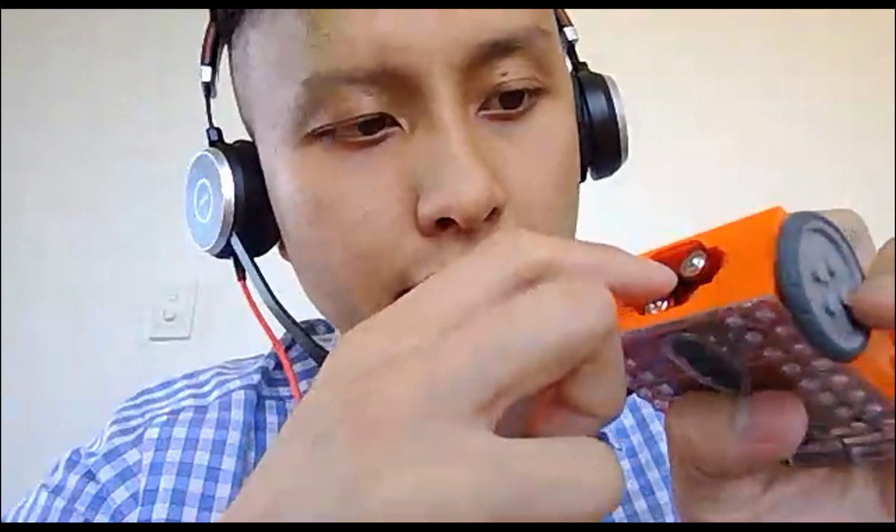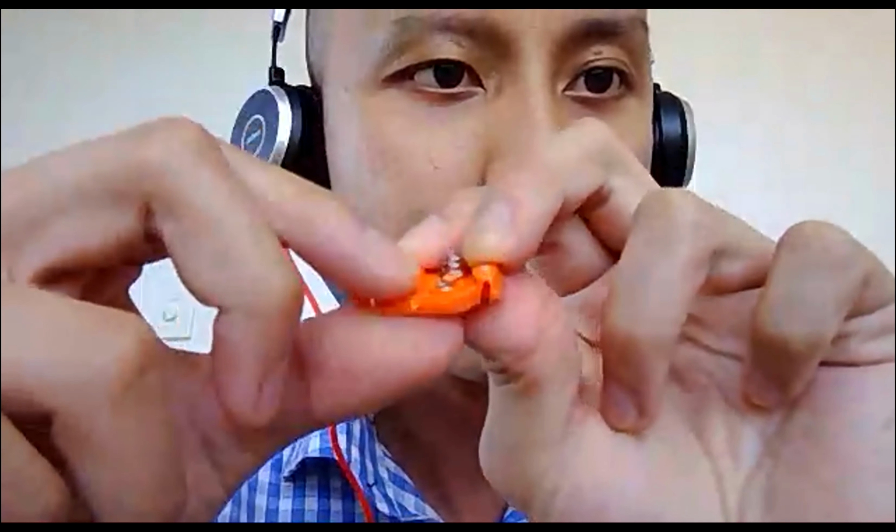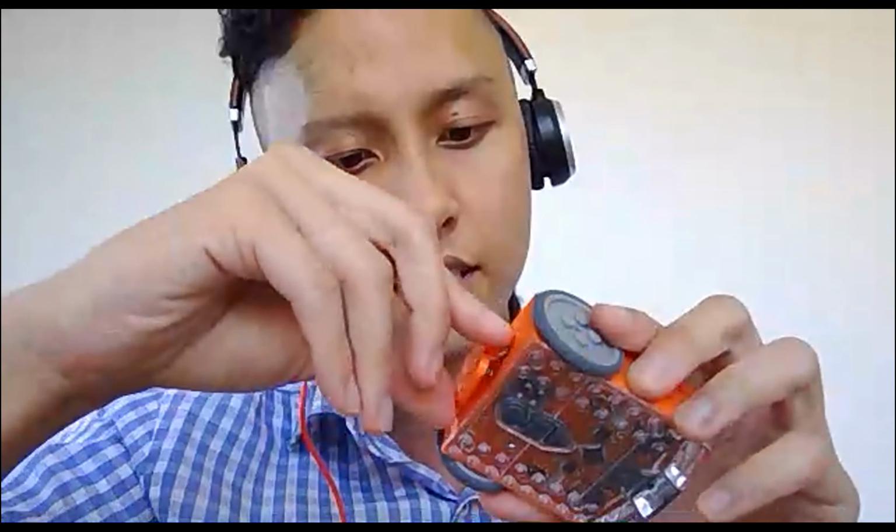So just to repeat, I'll take this out again. You see how there's a flat part of the battery. Make sure the spring, you know how you see this spring, you can push down. Make sure this is against the flat part of the battery, and then just put it inside. Okay, awesome. And then it should be connected. Just put this in to make sure it's connected correctly.